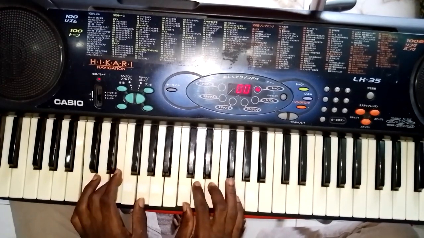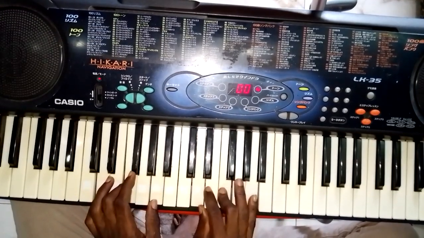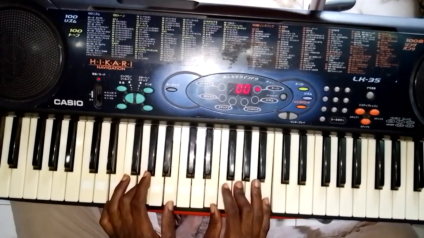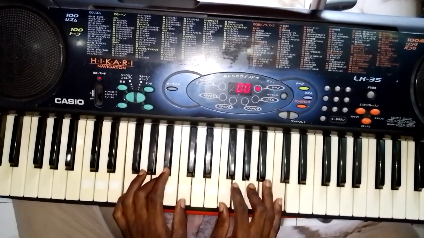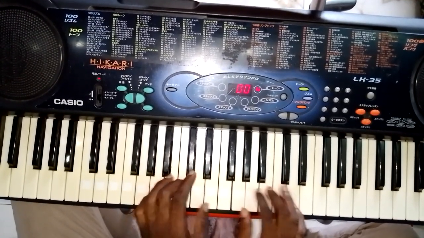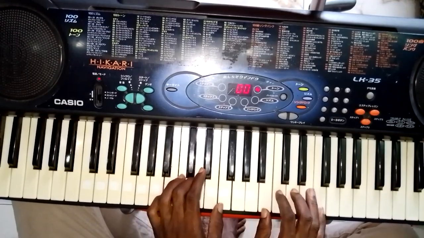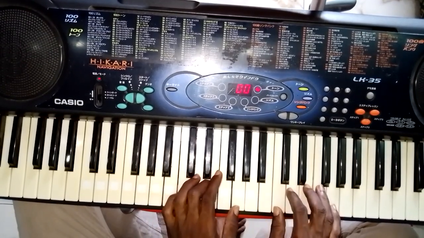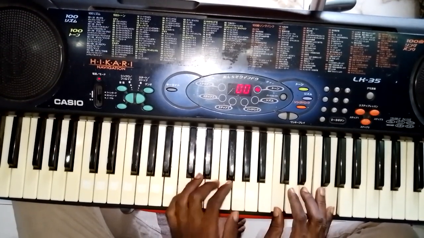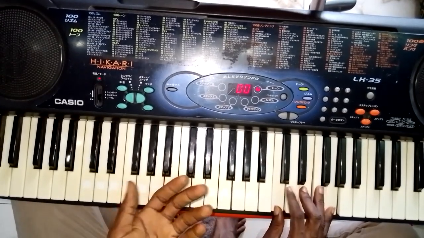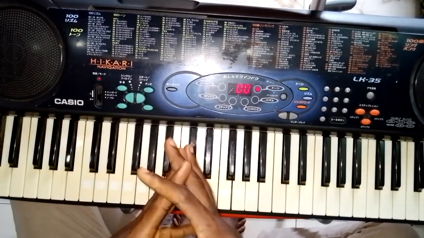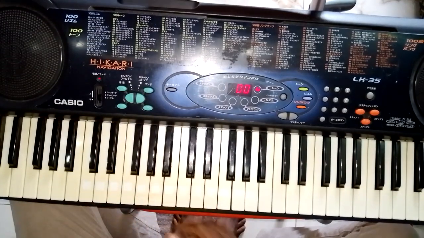Chord 1, chord 2, chord 3, chord 4, chord 5, chord 6, chord 7, and then go back to chord 1. This is your 8. Now, the basic chord is this one, 8 or chord 1. So you can practice this with both hands together, your right hand and your left hand.